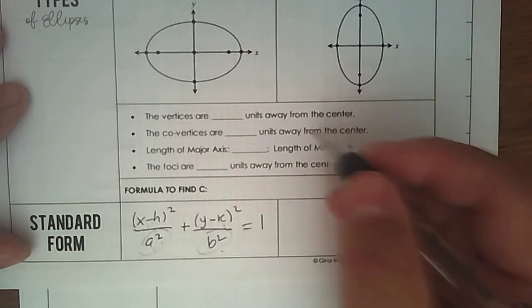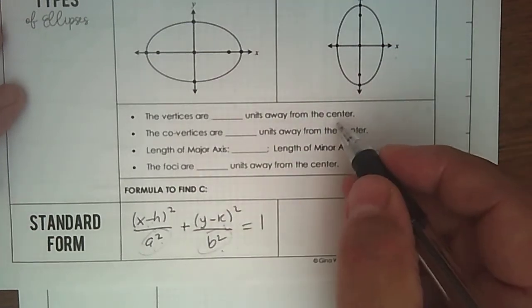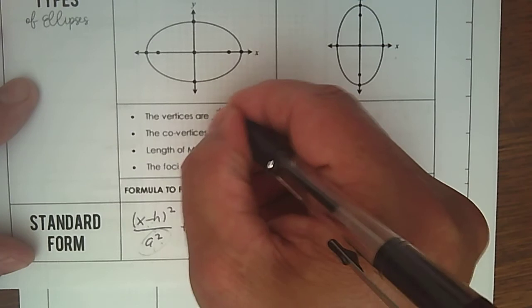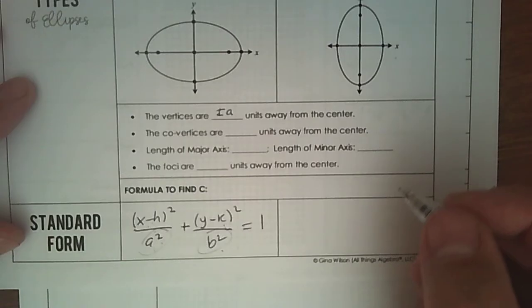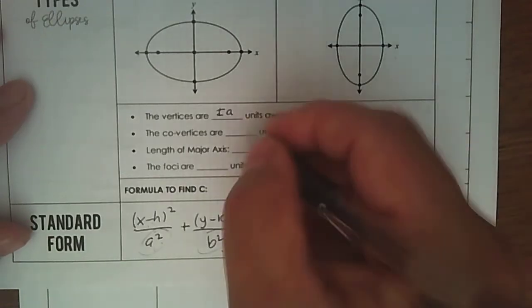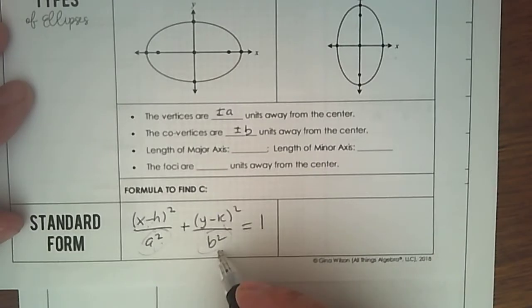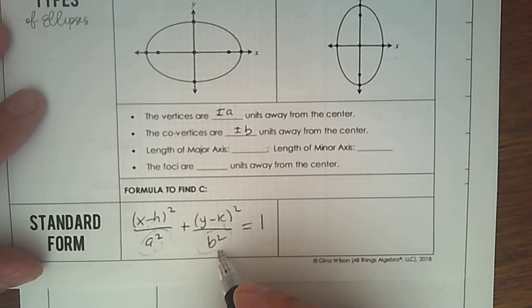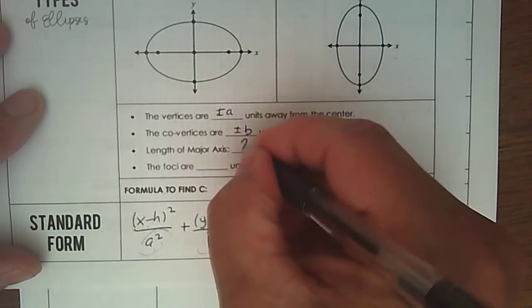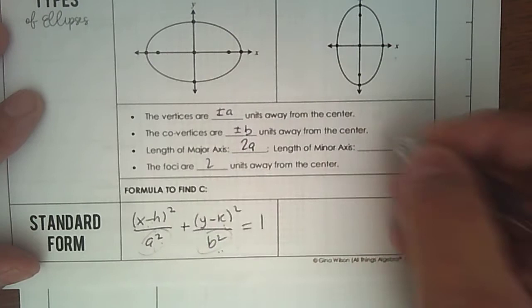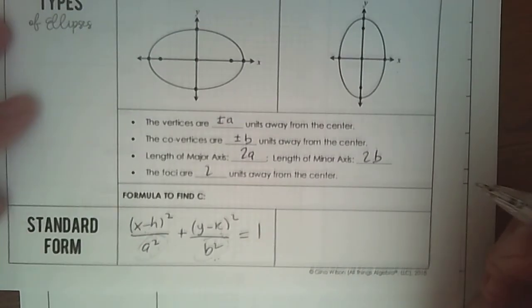So where are the vertices, or how far away from the center? You would add and subtract whatever a is to find the vertices, just like you would add or subtract b from this equation to find the endpoints of the co-vertices. The length of the major axis, you double a, and for the minor, you would double b.